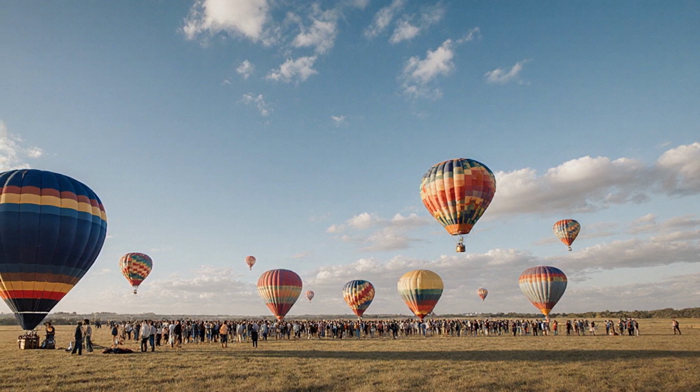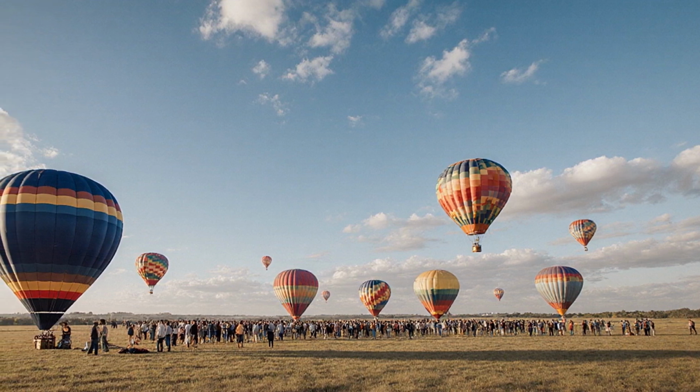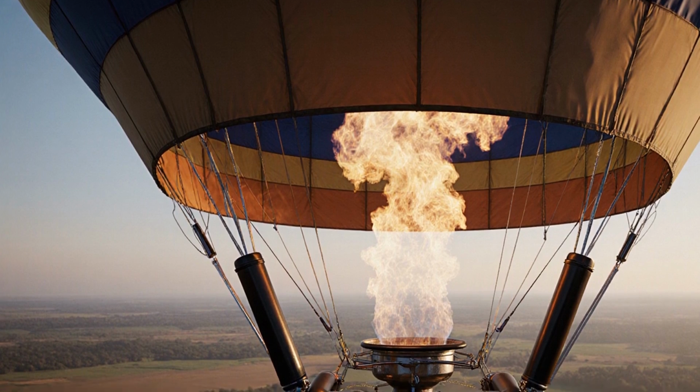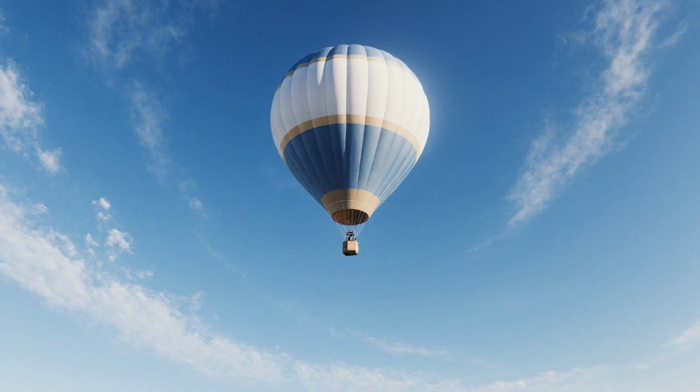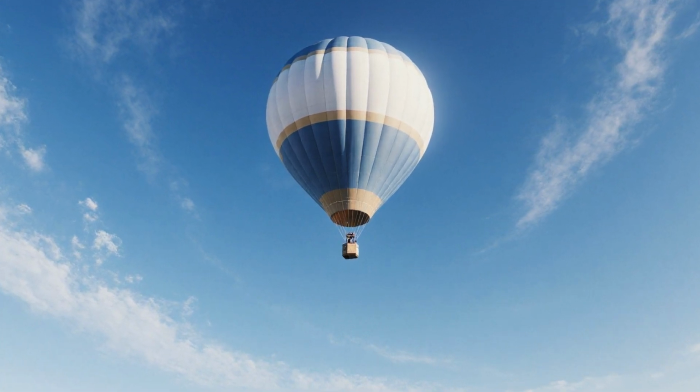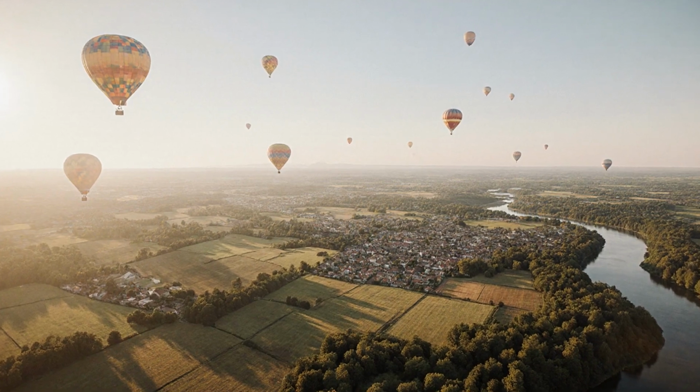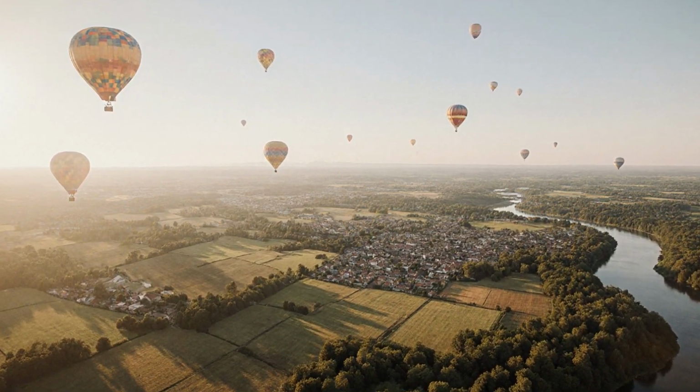Hot air balloons demonstrate a practical application of density principles. The air inside the balloon is heated, reducing its density compared to the surrounding air. This density difference creates buoyancy, causing the balloon to rise. The balloon ascends because the less dense hot air displaces the more dense cooler air.